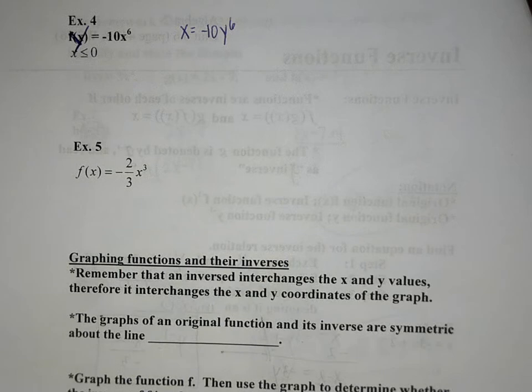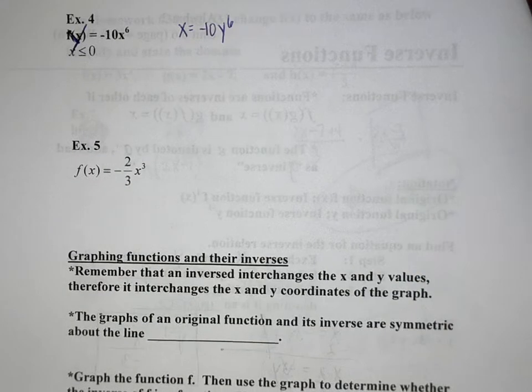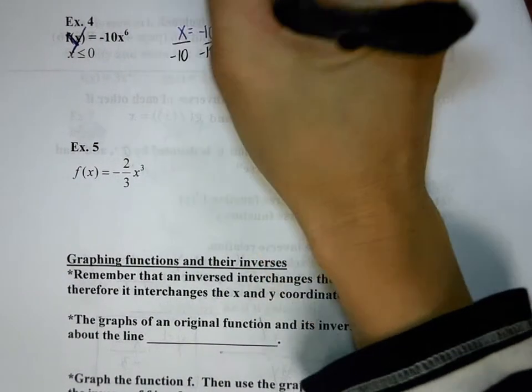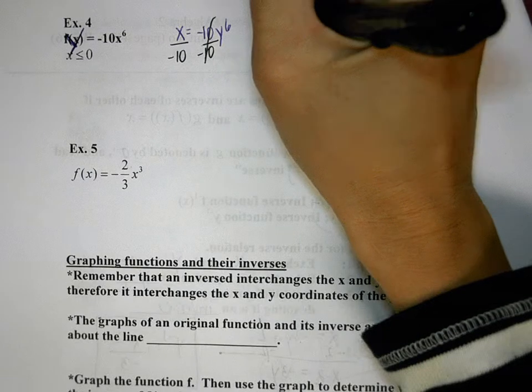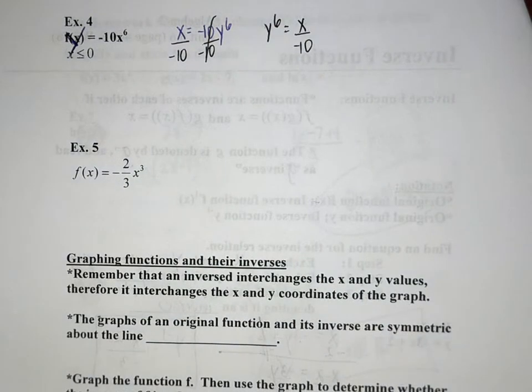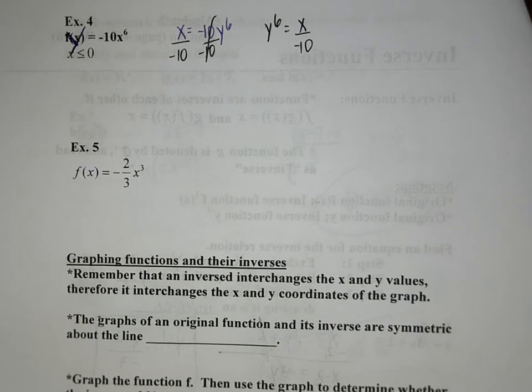Okay, so all I did there is exchange x and y. Next step is to get y by itself. What will I need to do first in order to get y by itself? Lena, what will I do first? We want y by itself. What's in front of the y? Exactly. Divide by -10 to both sides. Thank you. Good job. So now I have y to the 6th equals x over -10.